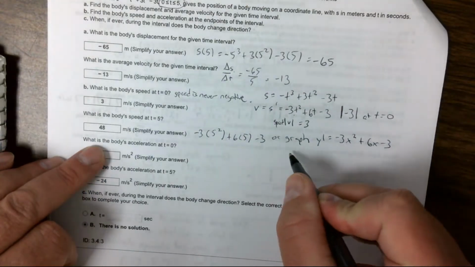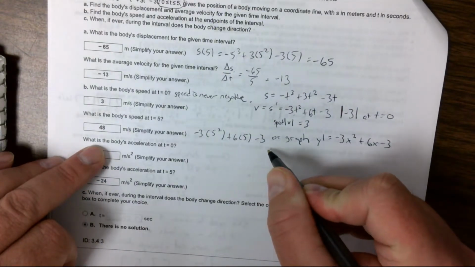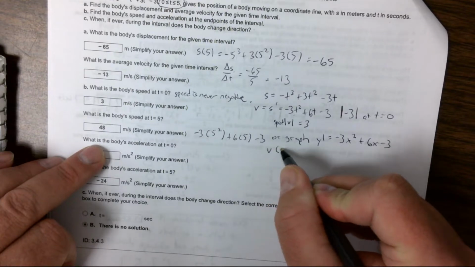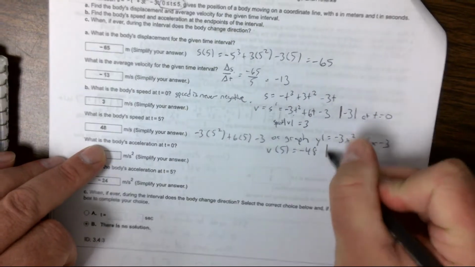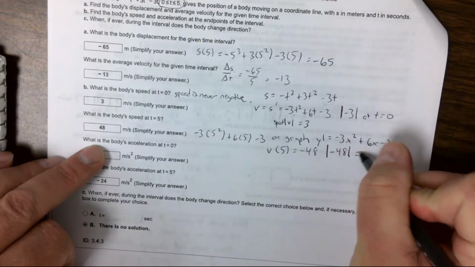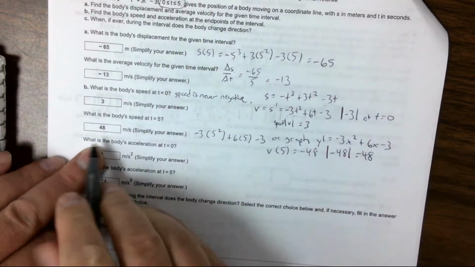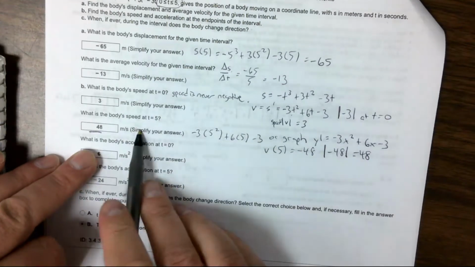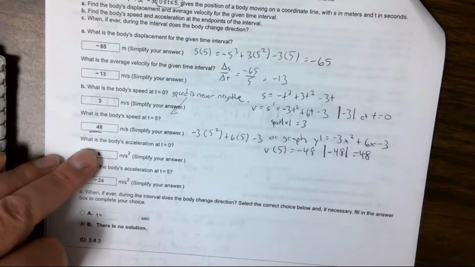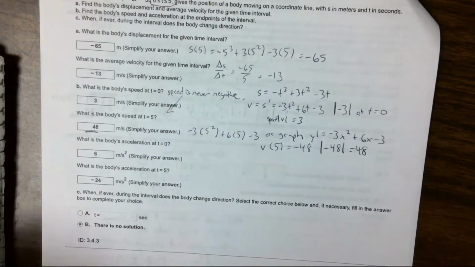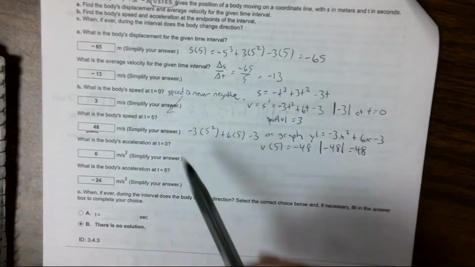So I get the velocity of 5 is negative 48, and you do the absolute value of negative 48, which is 48. So that one in particular, remember, same thing, speed is never negative. So your speed answers should both be positive.